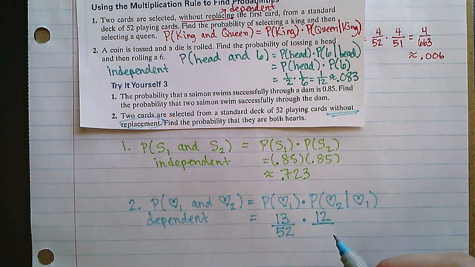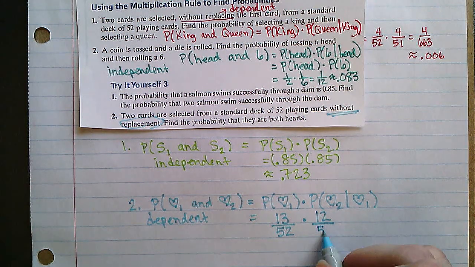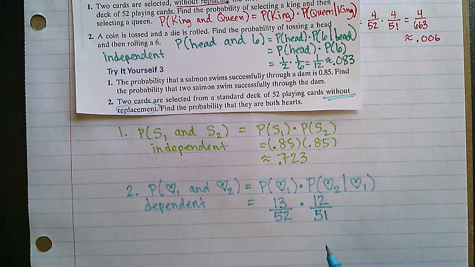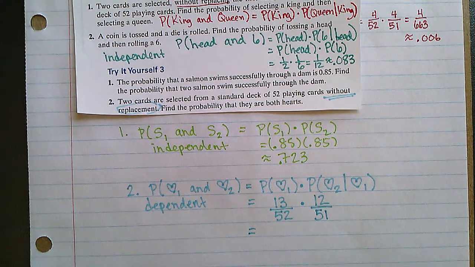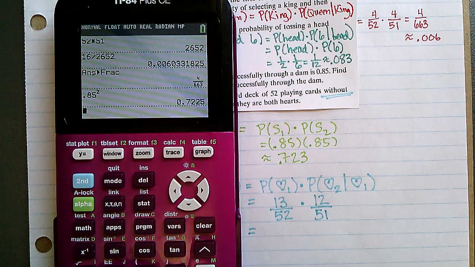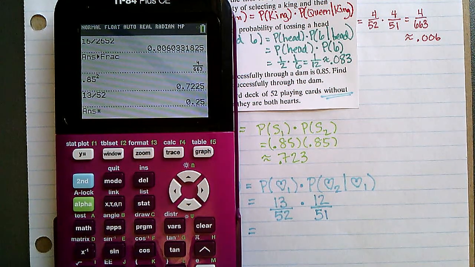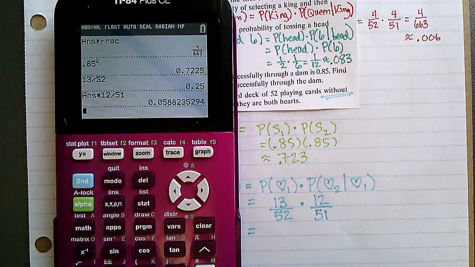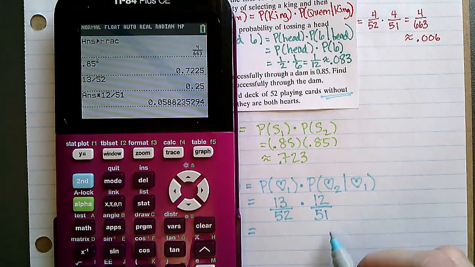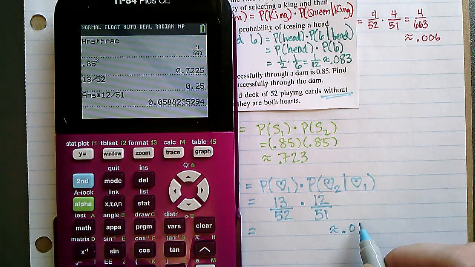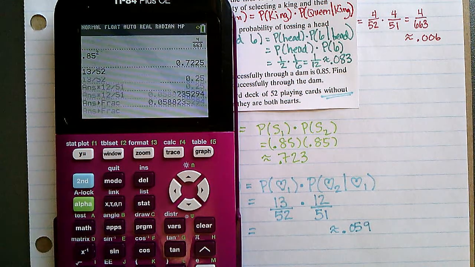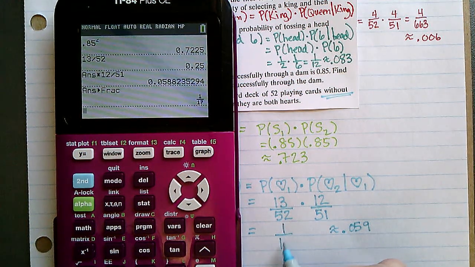And since I already drew a card the first time, there's not 52 left in the deck. There's only 51. So when I multiply that, 13 divided by 52 times 12 divided by 51, that gives me approximately 0.059, which is 1/17.